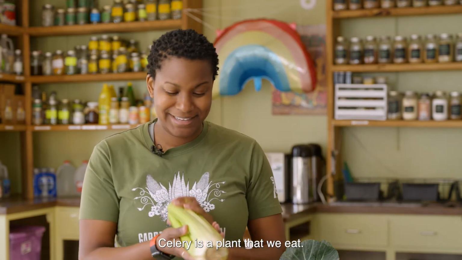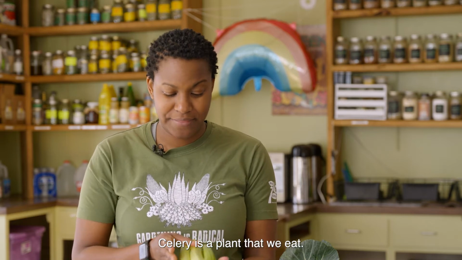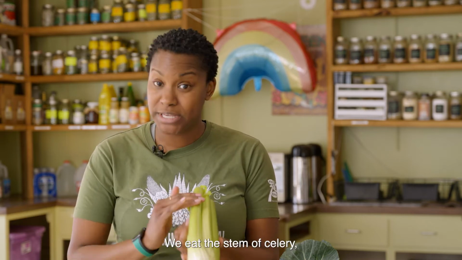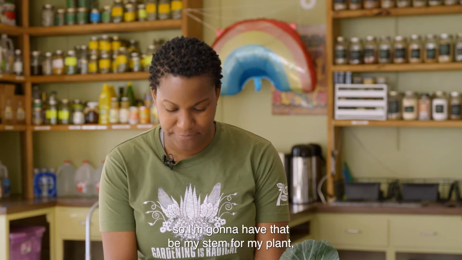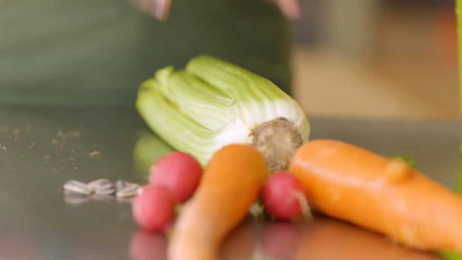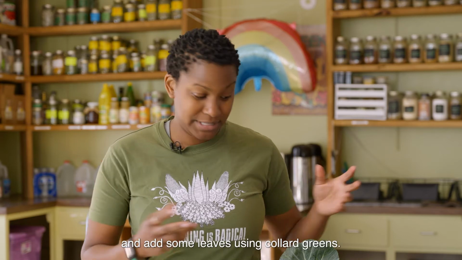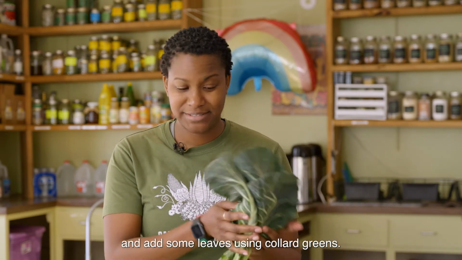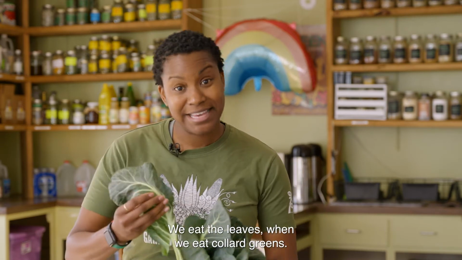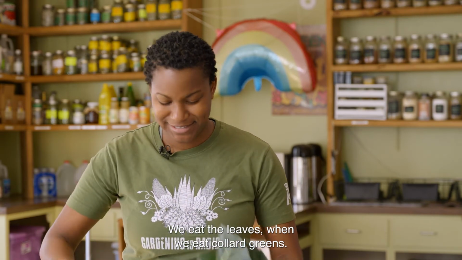Now we need our stem. Celery is a plant that we eat. We eat the stem of celery. So I'm going to have that be my stem for my plant. And add some leaves using collard greens. We eat the leaves when we eat collard greens.